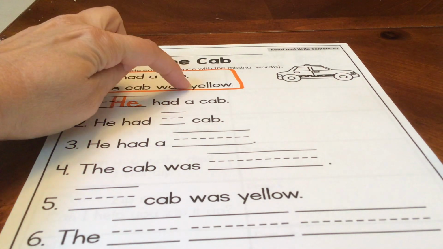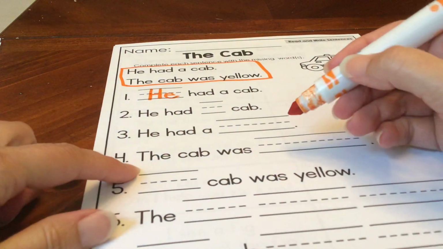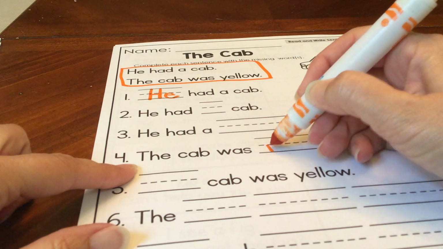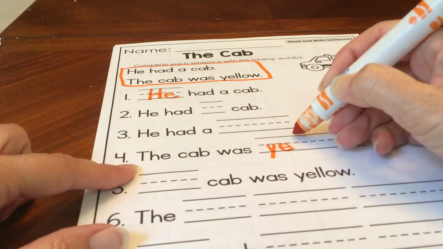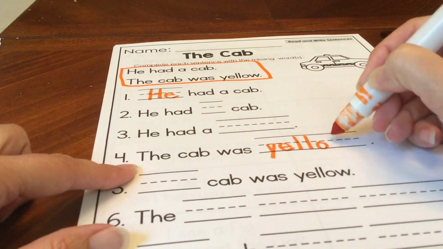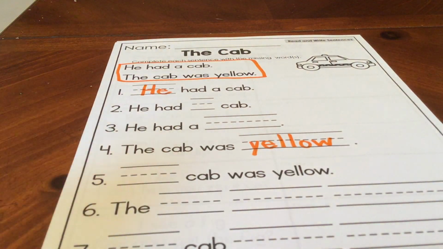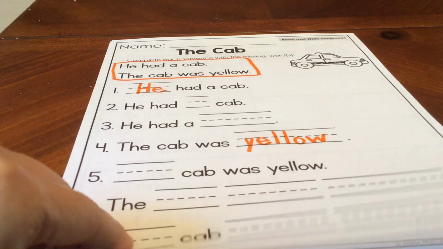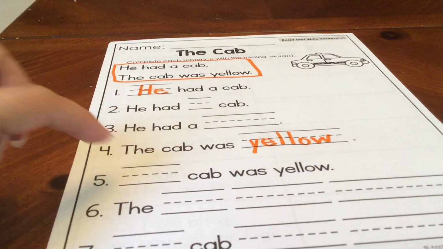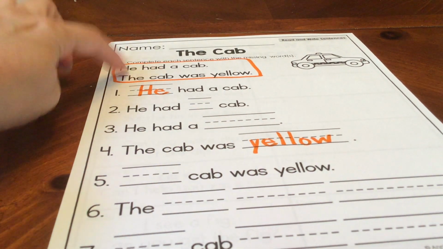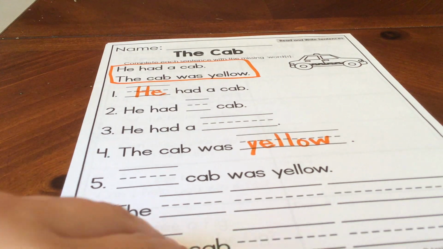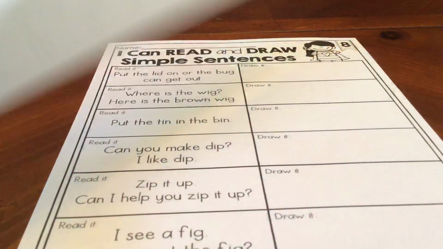The cab was yellow. So let's write yellow right here. Y-E-L-L-O-W. The cab was yellow. And you keep going and fill in the lines on each sentence to make sure that it matches whatever's at the top, reading each sentence as you go.